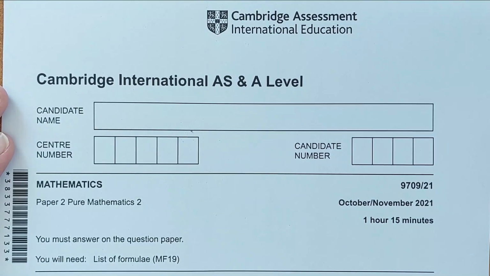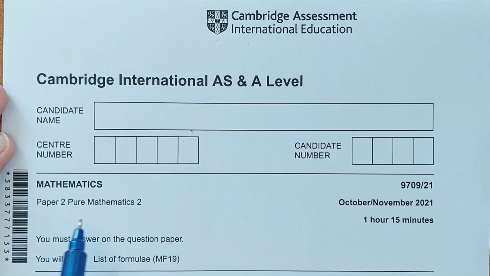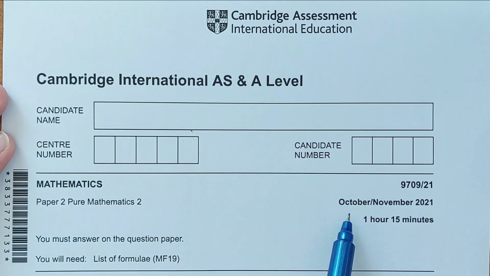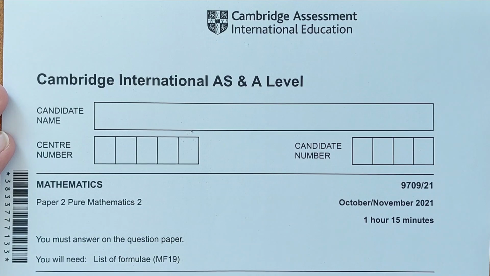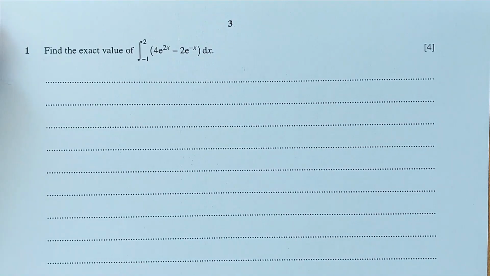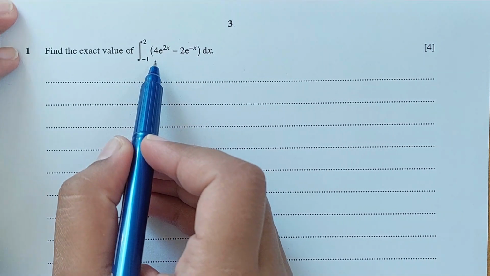Hi everyone, in this video I'm going to solve A-Levels Pure Mathematics Paper 2, October-November 2021, Paper 2-1. So let's start with the first question. Question number 1: find the exact value of this integral.